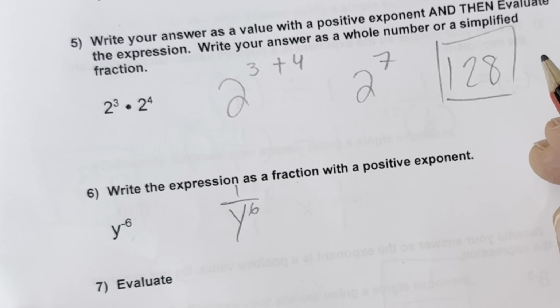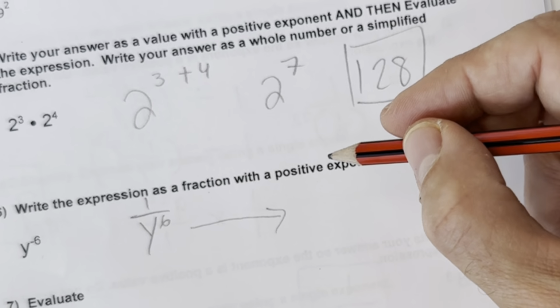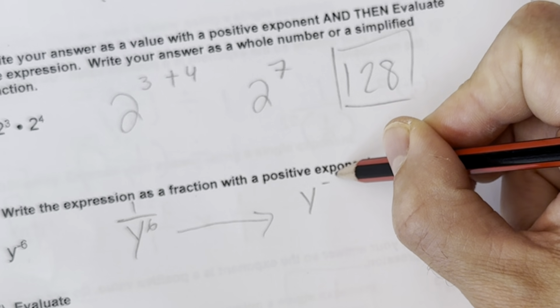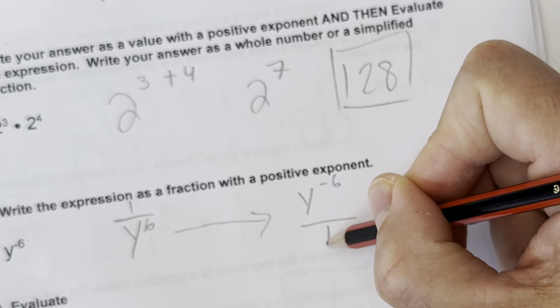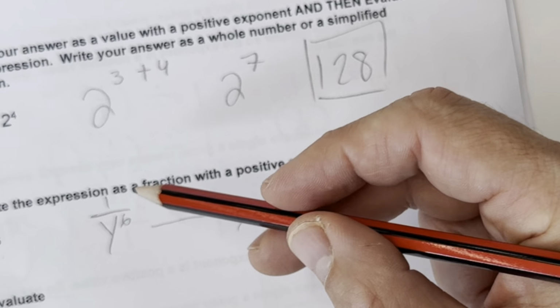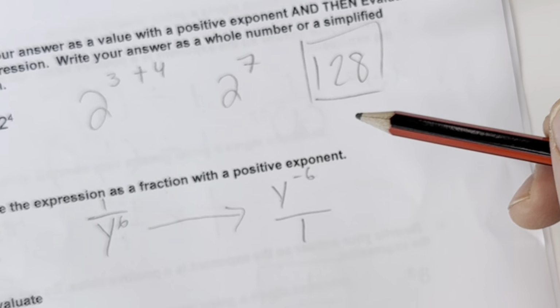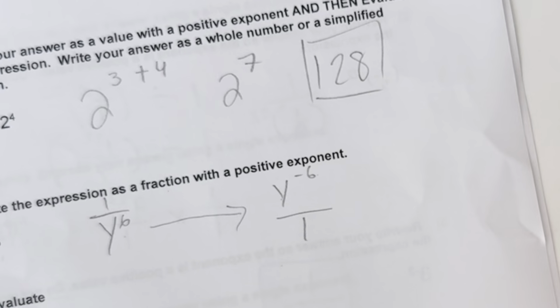And the thought process here, if we want to make sure we really understand the why of all this, y to the negative 6th is the same as y to the negative 6th power over 1. Okay, and so if we reciprocated this, the 1 goes to the numerator and the base and exponent go to the denominator, right? That's how that happened. Okay, so that's just the idea behind it.